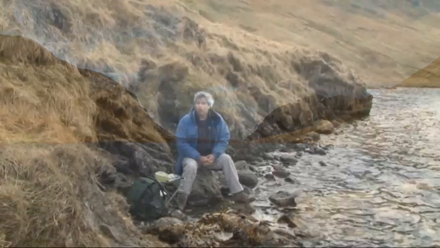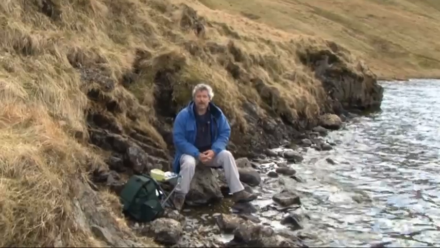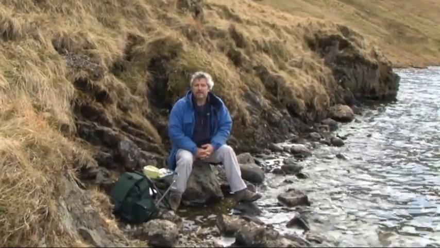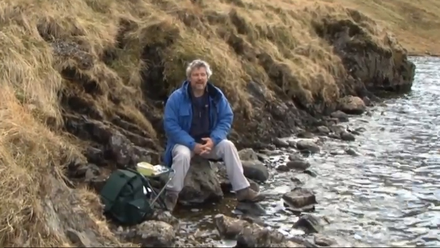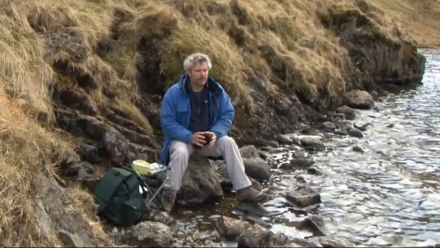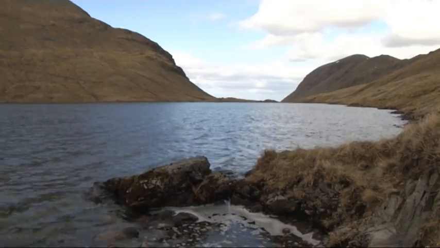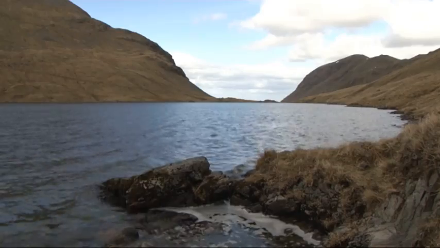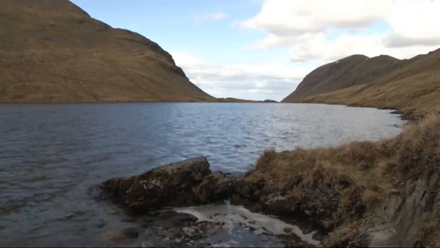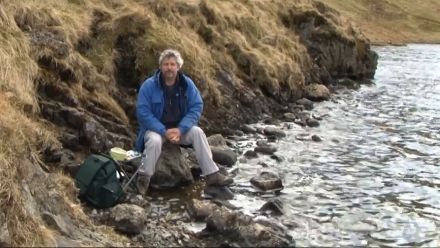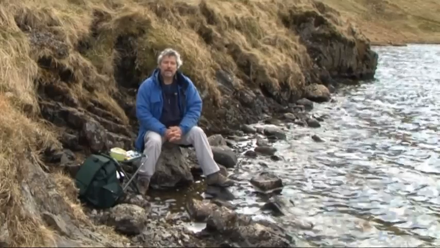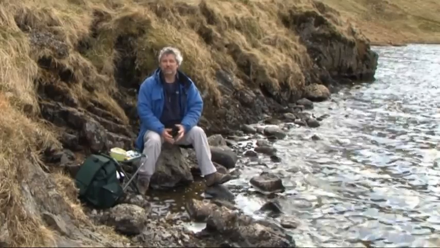I've climbed to almost 2,000 feet and now I'm sat by one of Lakeland's highest tarns, and it's absolutely glorious. I've found a perfect position here. I've got some rocks in the foreground and I'm looking out across the surface of the water to the distant crags. So I'm now going to do a line and wash sketch of the view.